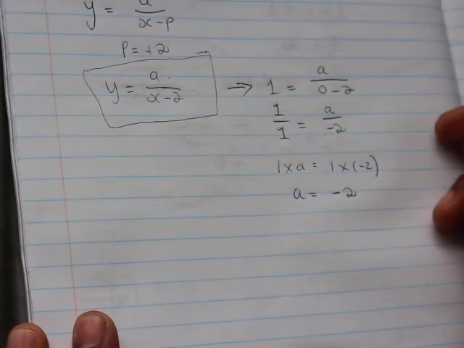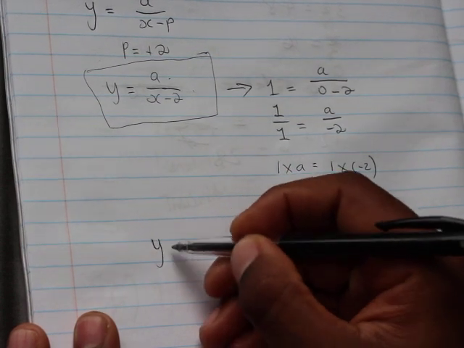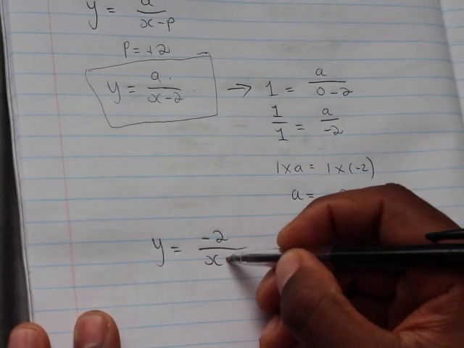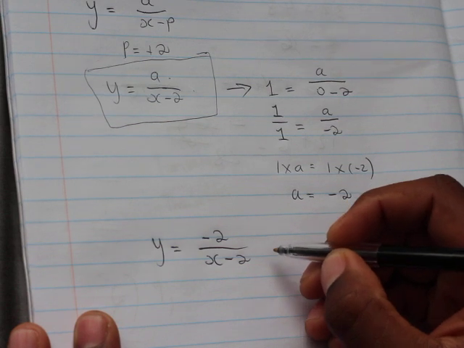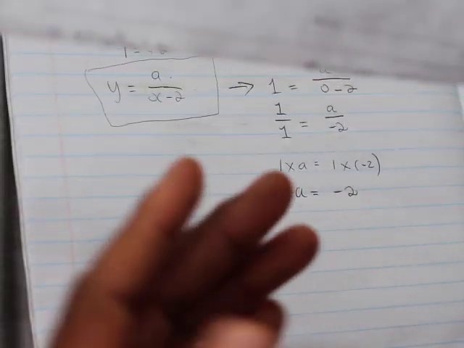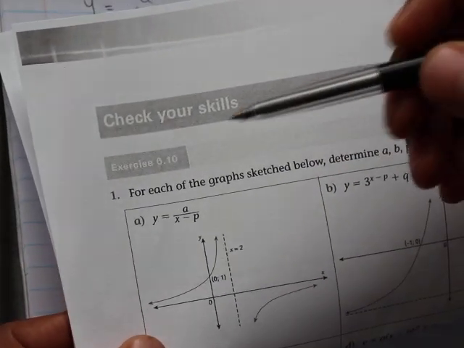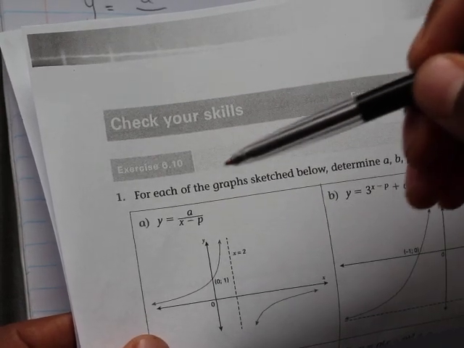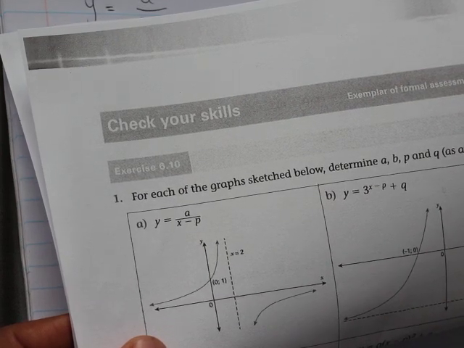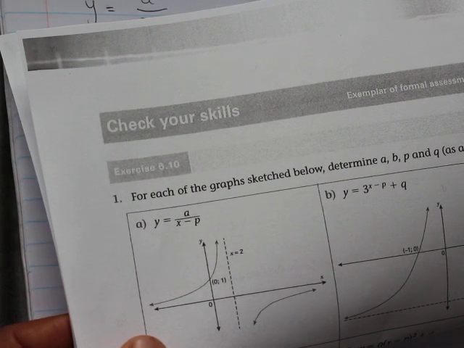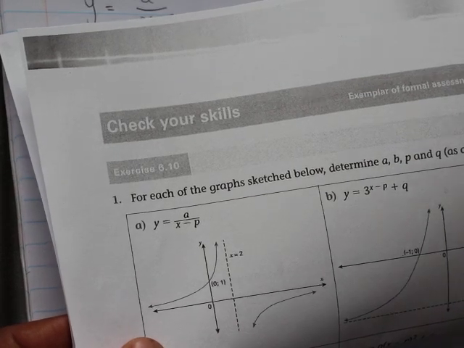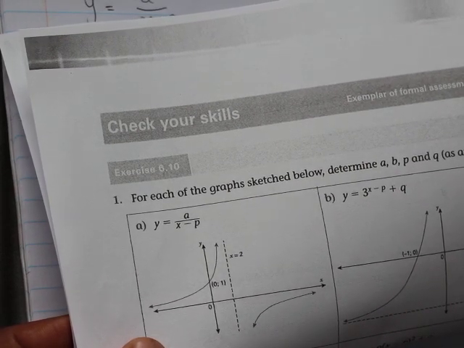So what do we have now? We've got everything. Our function is now y equals minus 2 over x minus 2 plus 0, which is the q. We don't necessarily have to write the plus 0. But look at something very interesting. When our a is negative, the branches of the hyperbola are always in the second and fourth quadrant. After having found your a, you can never go wrong with the a, because the sign of the a needs to correspond with the location of the branches of your function.